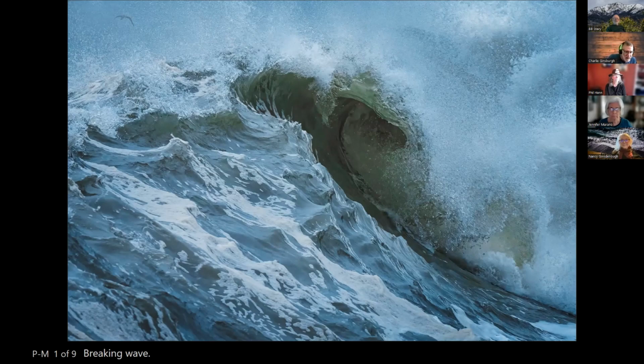Some nice elements leading up to the wave in terms of the building mound, the angles of the white parts and foam, all gives a nice sense of the whole wave. And you actually have that bird in the upper left-hand corner as well. So all that comes together.